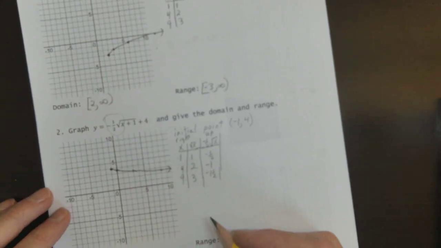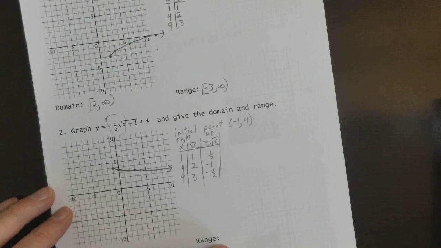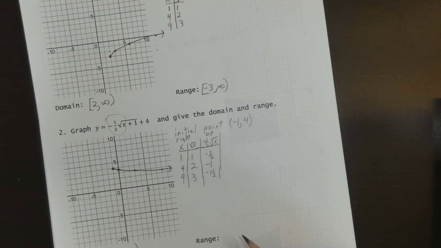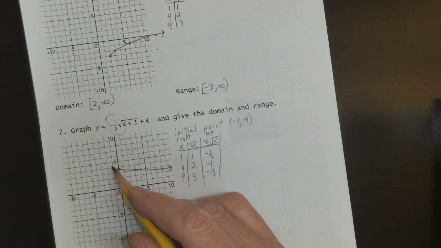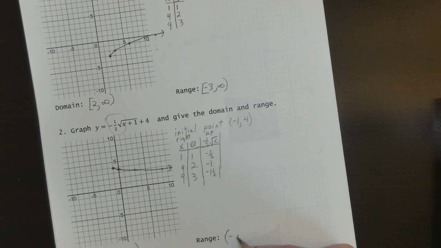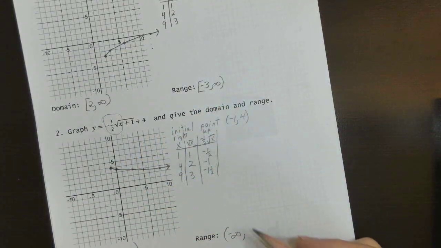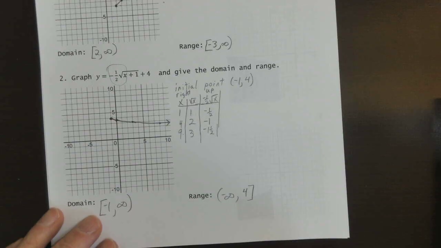All right, the domain of this one, the furthest left is negative 1. The furthest right, it goes on forever. The low point for the range is negative infinity. So it comes down and goes up to 4. And that is the range of that one. Okay.